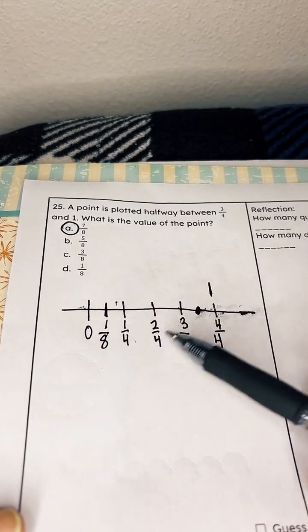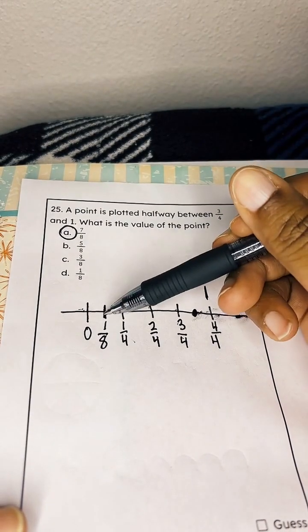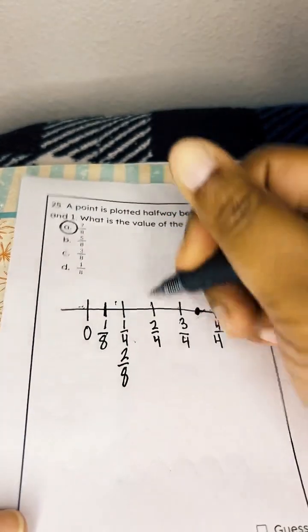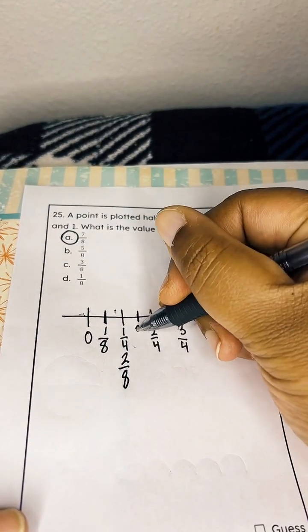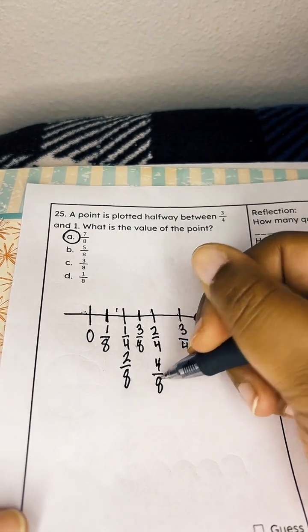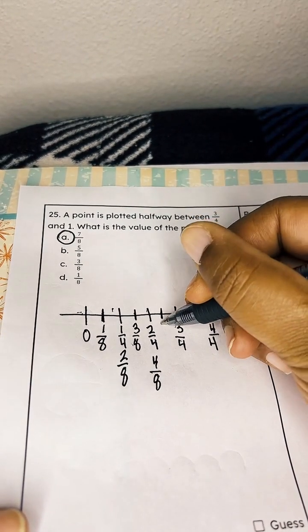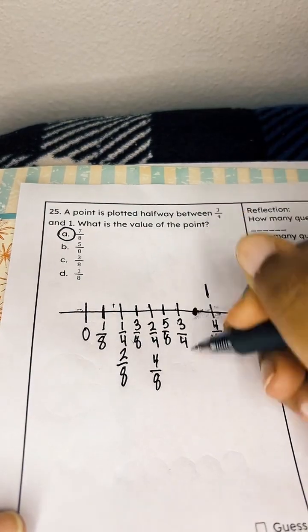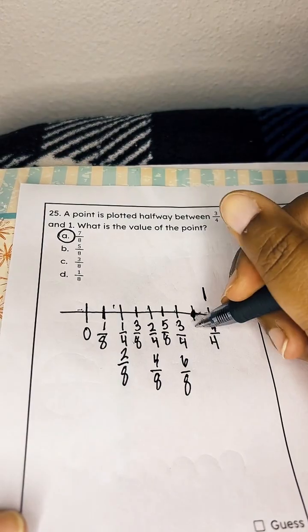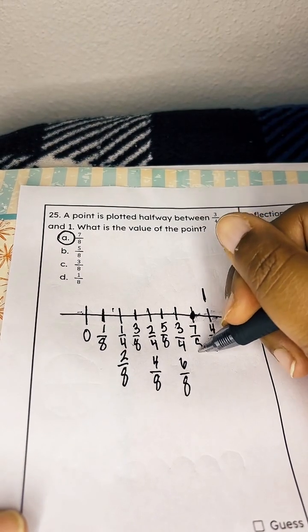This is how you get to the eighths. So 1/8, this would be 2/8, 3/8, 4/8, 5/8, 6/8, so here would have to be 7/8.